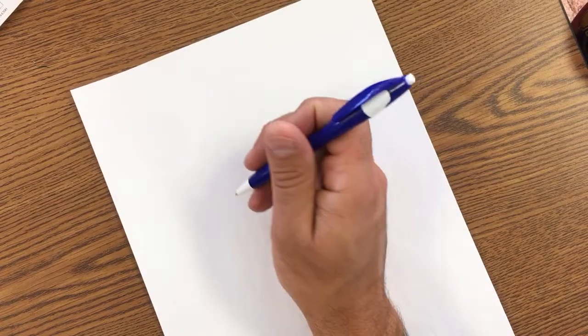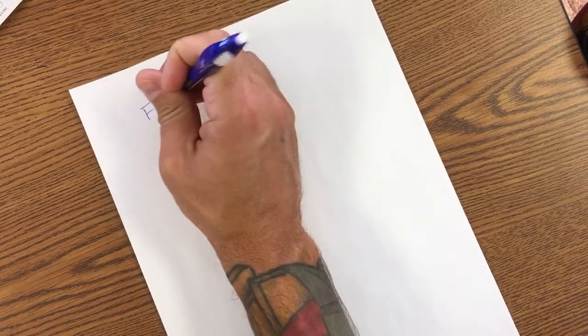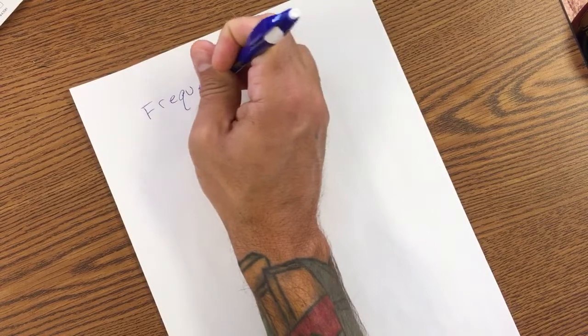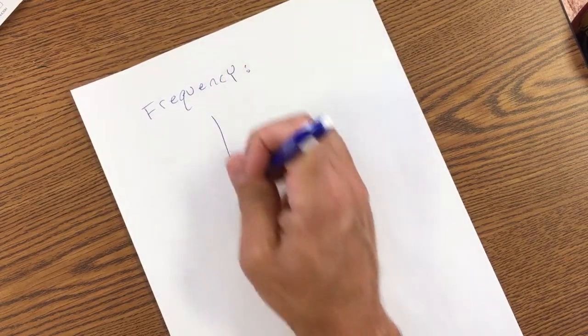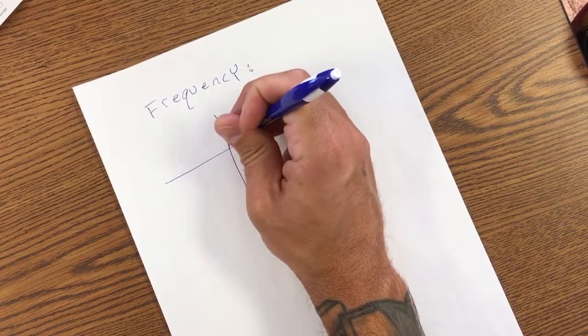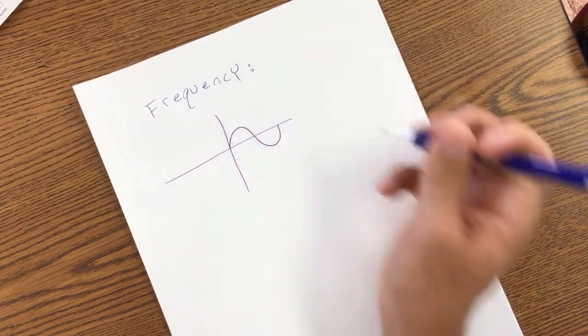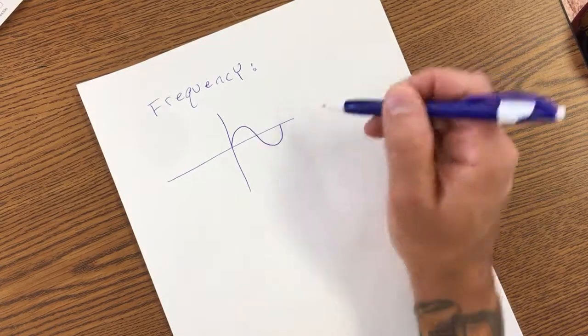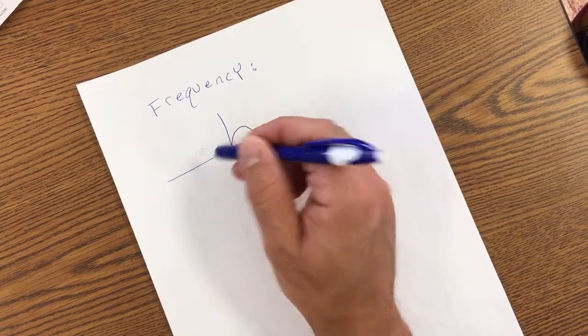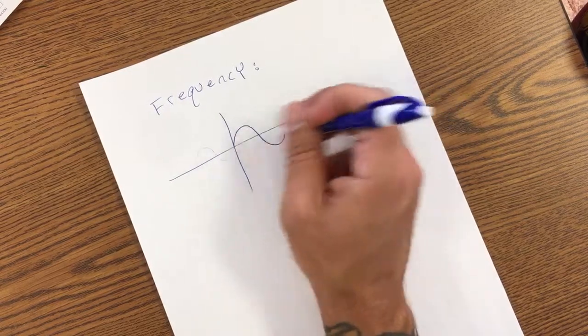Right, I'm going to do frequency and period. I'm going to do frequency first. So the frequency is essentially how long does it take my graph to complete a cycle. So this is one cycle. If I continued it on, it would be the same thing again. So this is one cycle.